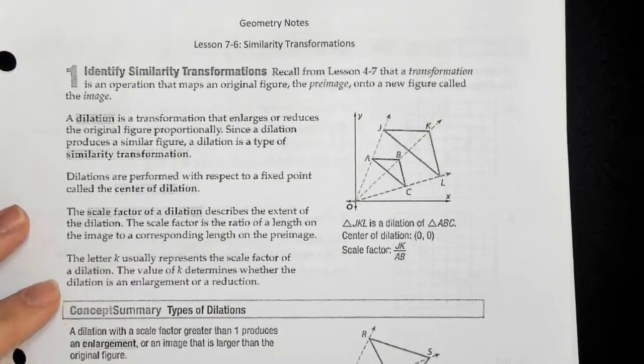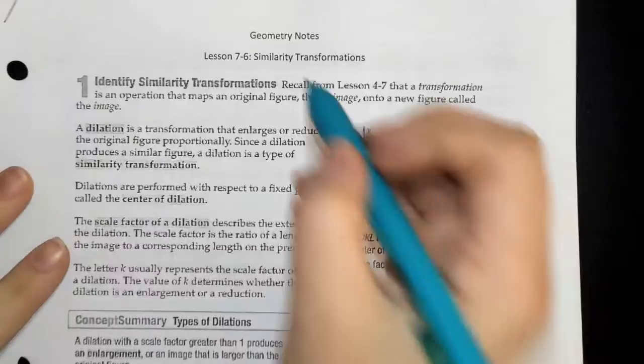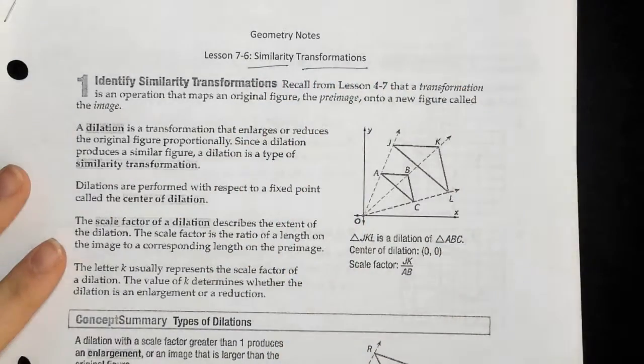7-6 is all about transformations. What we're doing is taking shapes and triangles and dilating them. They're either getting smaller or they're getting bigger. If their scale factor is the same, then it is a similar transformation.